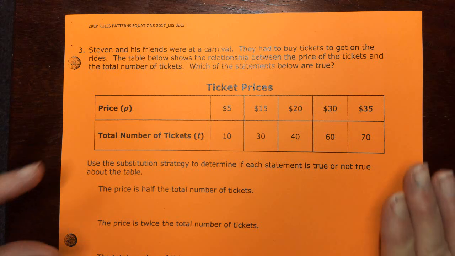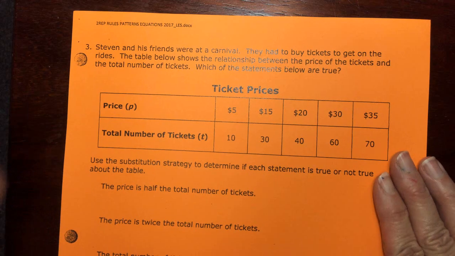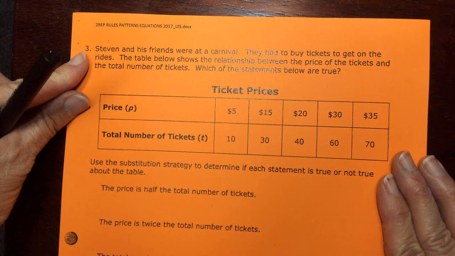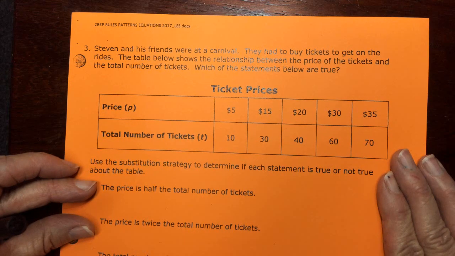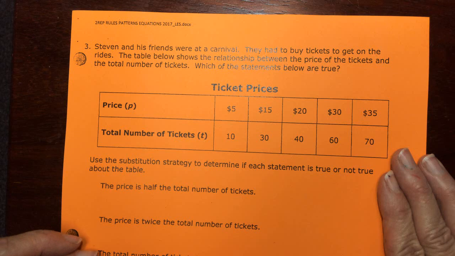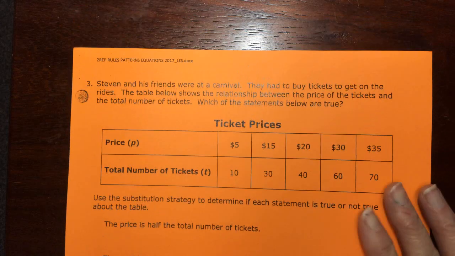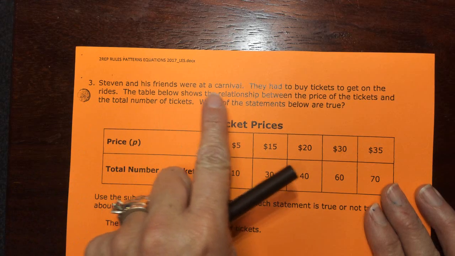Okay, boys and girls, so I'm back with video 2, and we're going to start with the top. I'm going to help you set up the table. I'm only going to do 2 with you, and the rest of these you're going to try to tackle by yourself. Here we go. Stephen and his friends were at a carnival.